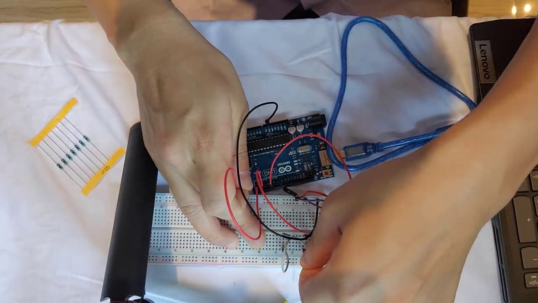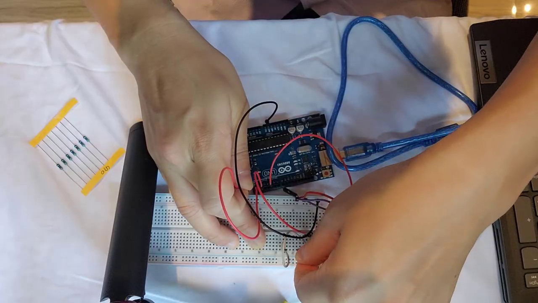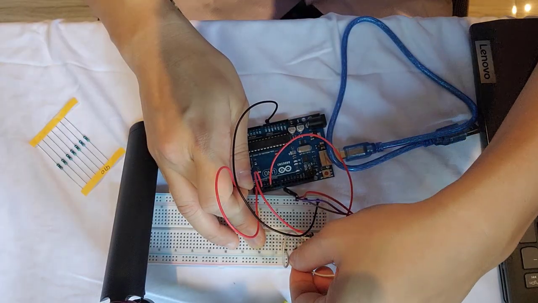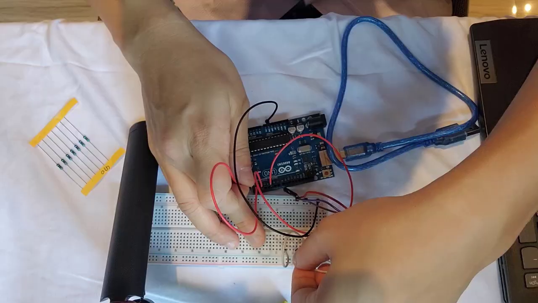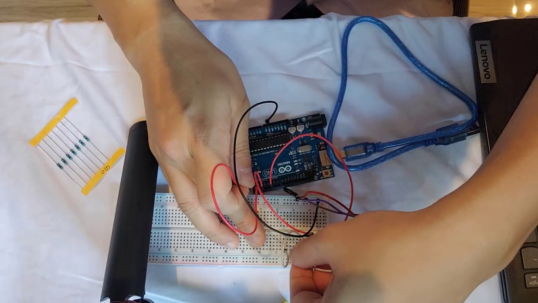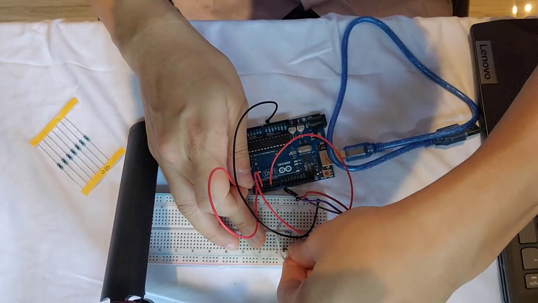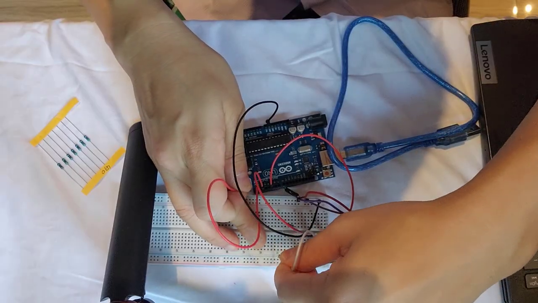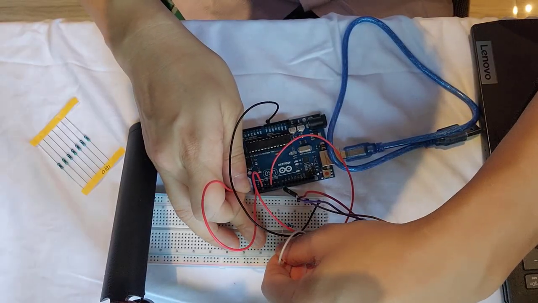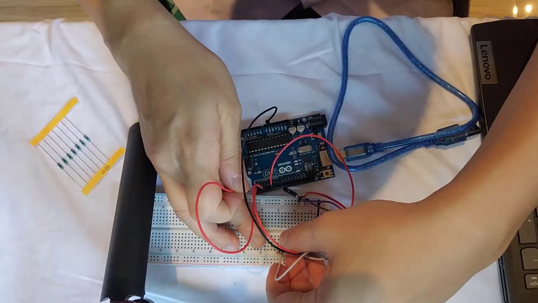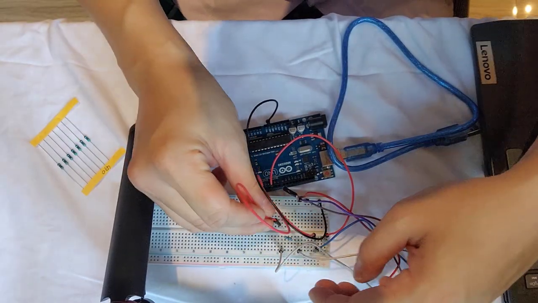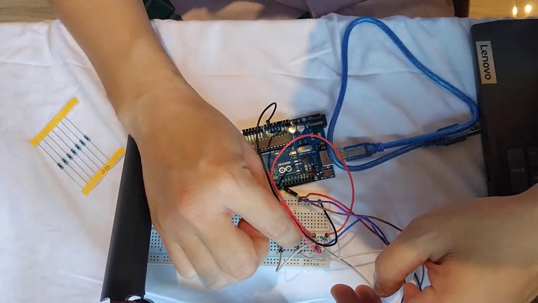So this red pin should go to the same thing to get power. Right, it's going to go to number 9. This thing is going to be on the same row 14 to get power. Alright, so now this is all wired correctly.